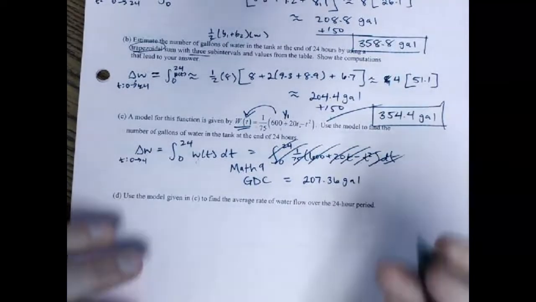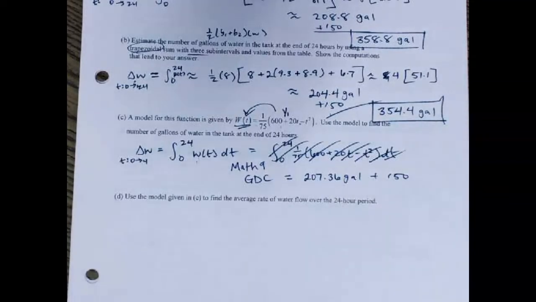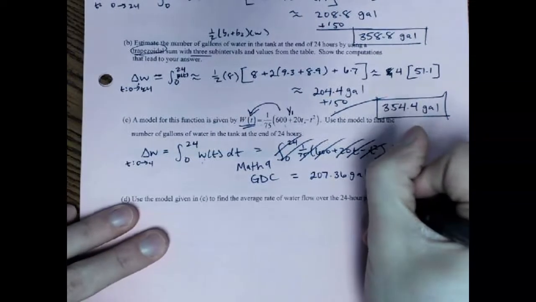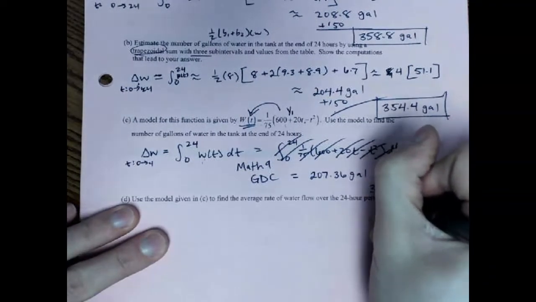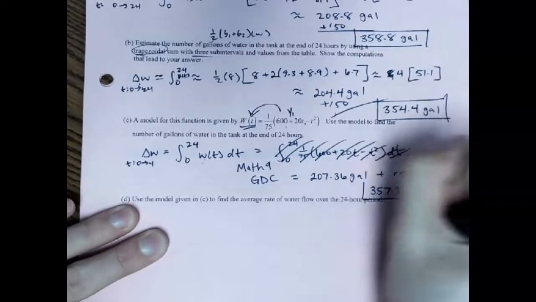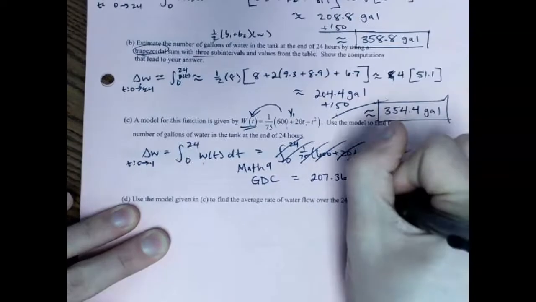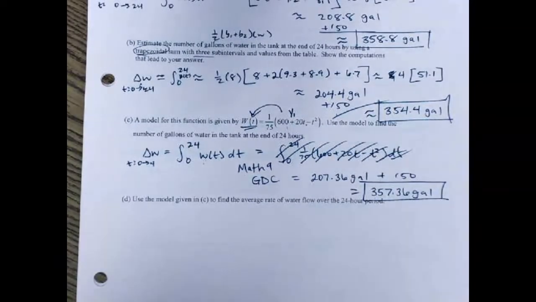And then, of course, I would have to add the 150 to it because it's wanting that final amount. And so here we would get that final precise amount is 357.36 gallons. That is no longer an approximation, right? Those were approximations. This is just equals. That is the exact amount of water that's in there at the end of this 24-hour period.